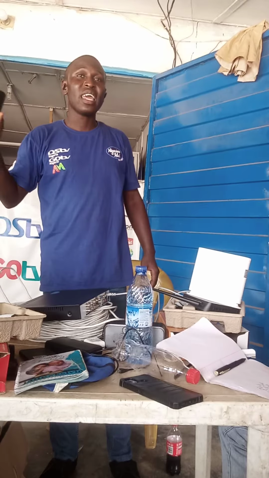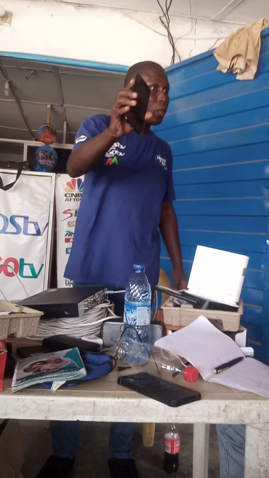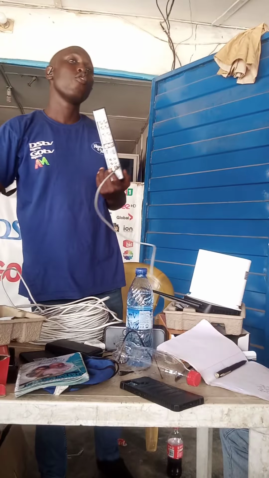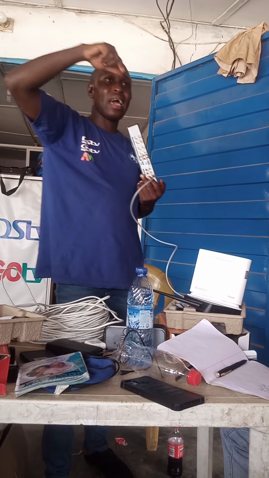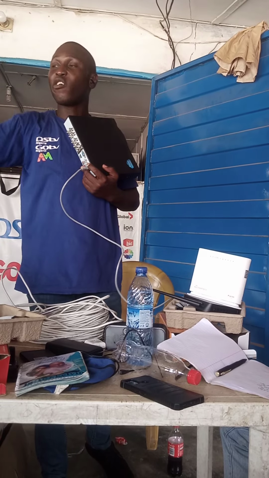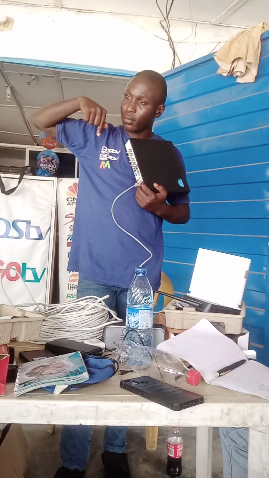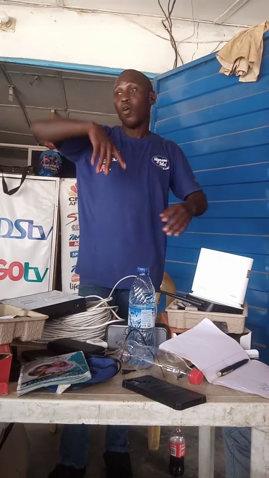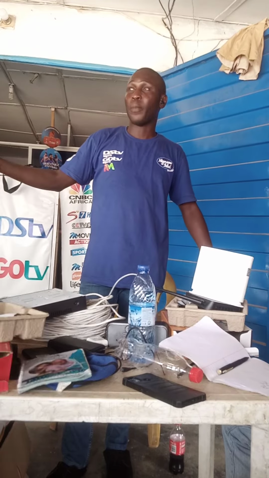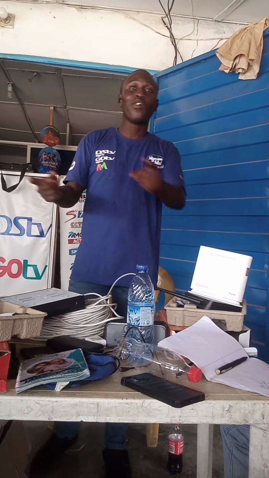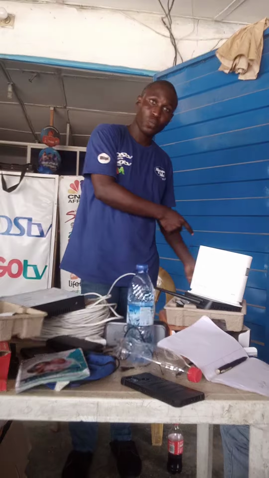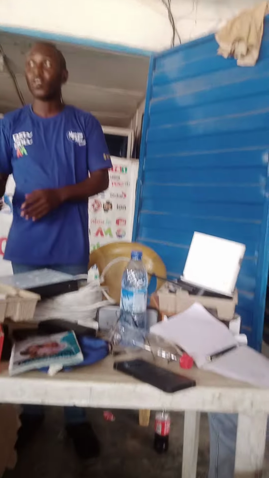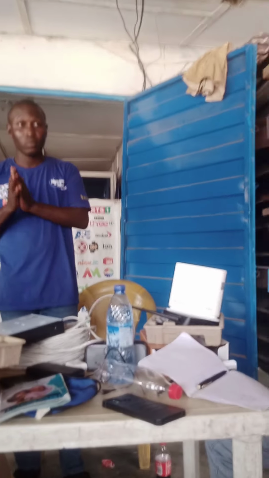So if you misplace your phone, you can't have access to that CCTV again until you go back there and reconfigure your phone again. All these usernames, passwords, patterns, codes, you need to set up again. So you must not misplace that phone, because all the authentication will be saved on the phone.